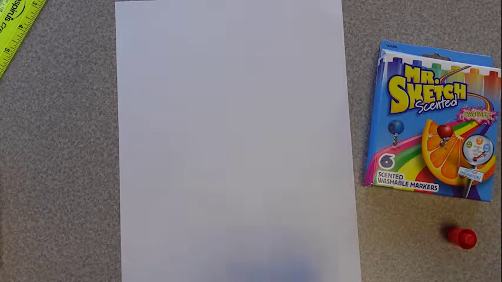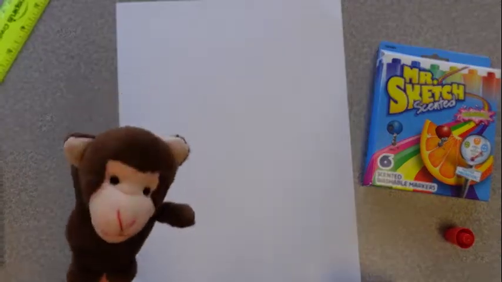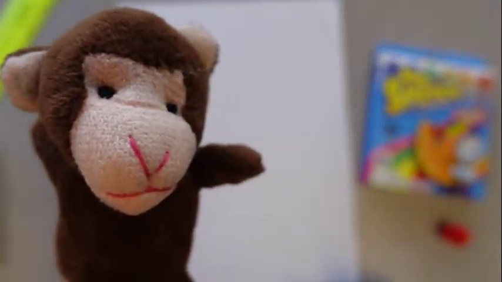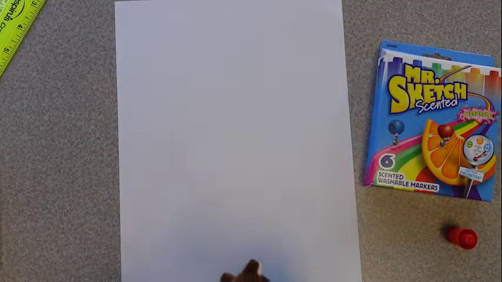And I'm joined today by a good friend of mine, Mr. Monkey. Say good day, Mr. Monkey. Good day, mate. How y'all doing today? Mr. Monkey's going to help me. Gee, Mr. Corcoran, I don't think I'm going to be helpful today. I'm going to let you do all the work. Well, isn't that what usually happens, Mr. Monkey? Who you talking to, hey?